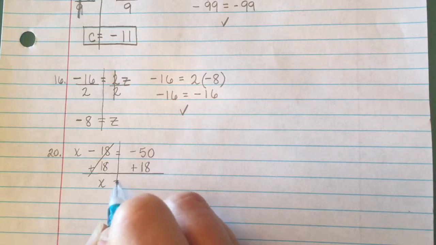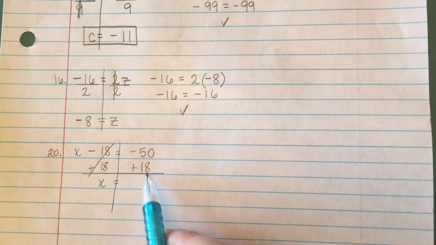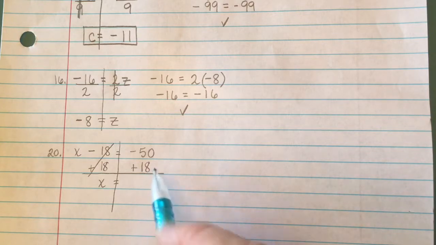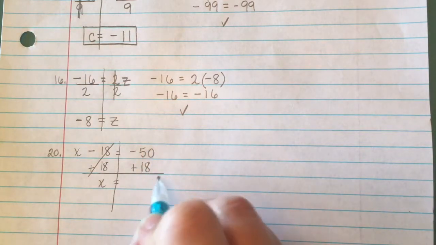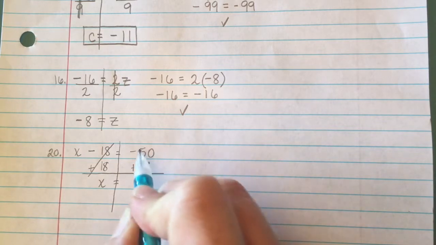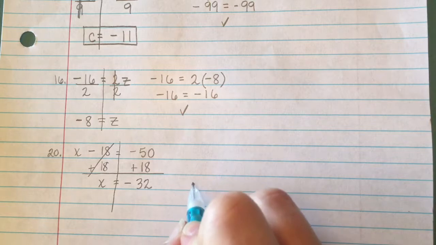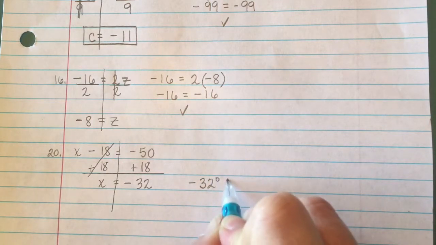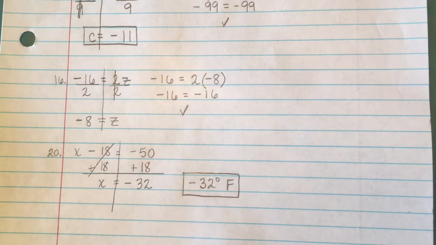So we have x on the left-hand side equals, now we have a negative and a positive. The signs are different, so we're going to subtract and keep the sign of the greater. So to subtract 50 minus 18, we get 32. Keep the sign of the greater, which is the negative. So the question asked, what was the temperature in Anchorage? The temperature was negative 32 degrees Fahrenheit. So that is how we take an equation and put it with a word problem in order to get our answer.